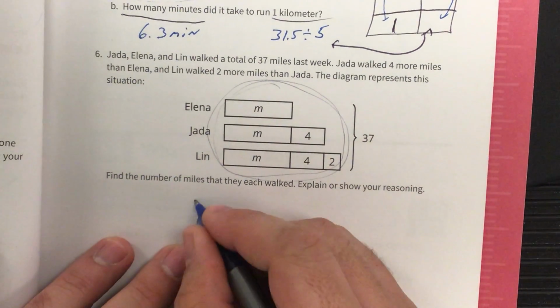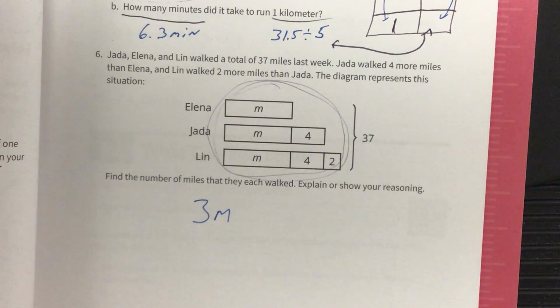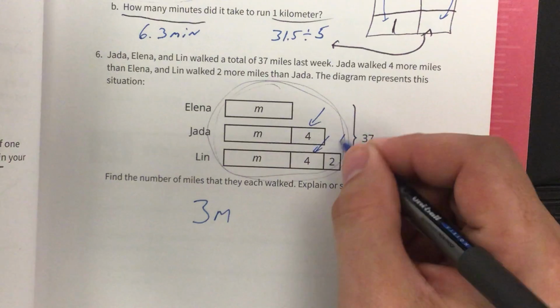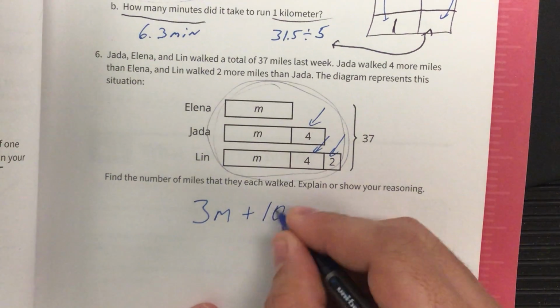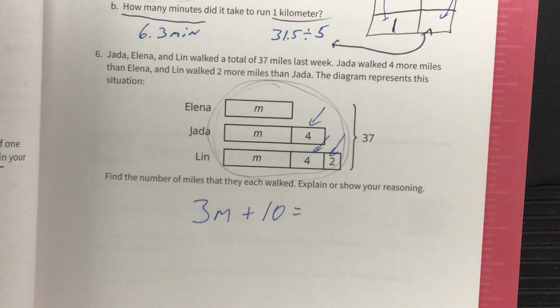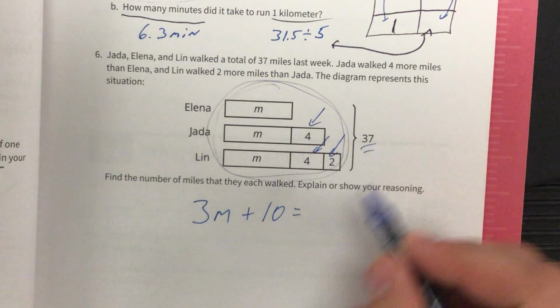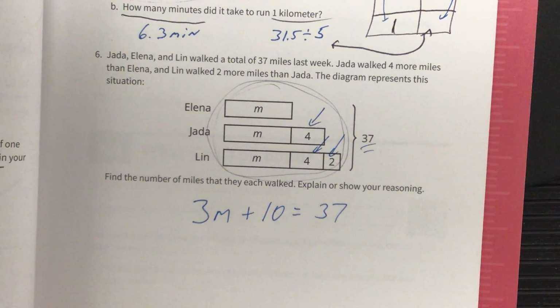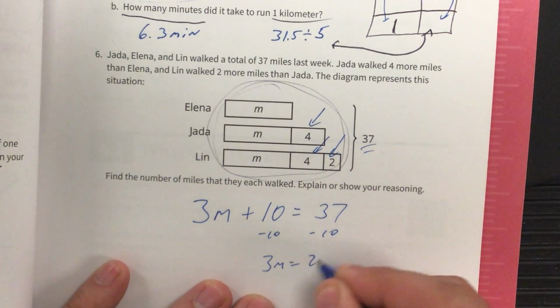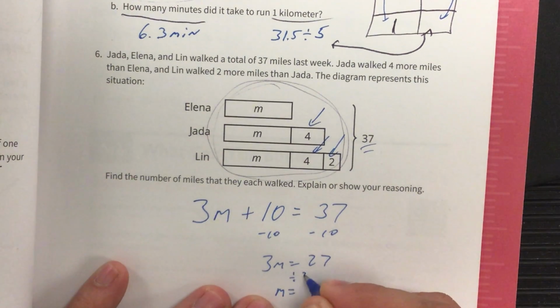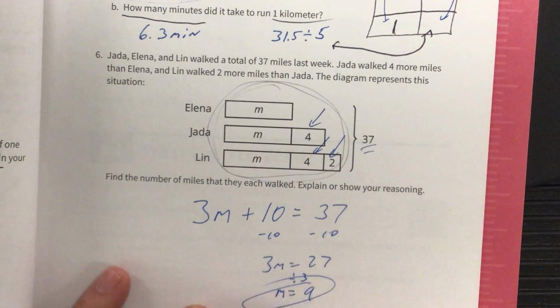Question 6. Ryer, how many M's do you see on the left side? 3. 3 M's. How many whole numbers do you see on the left side? 10. I was adding the 4. And that's going to equal 37. Now, how do you solve that? Subtract 10. Divide by 3. 9. So M is 9.